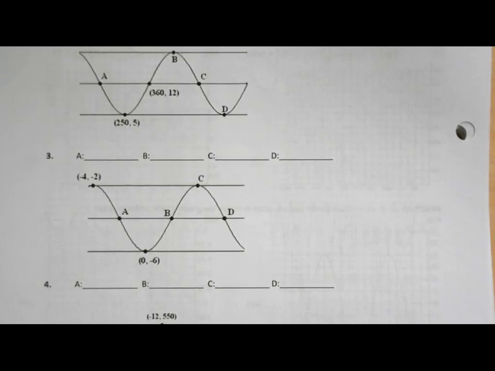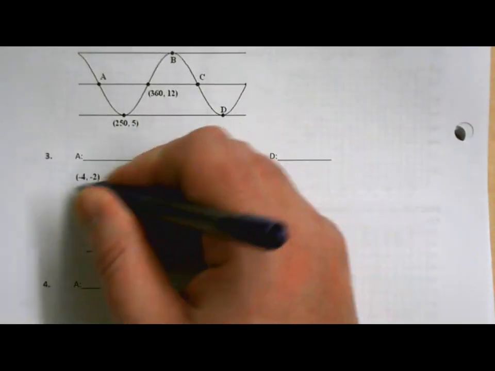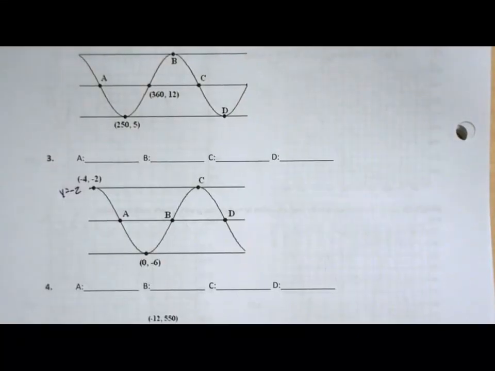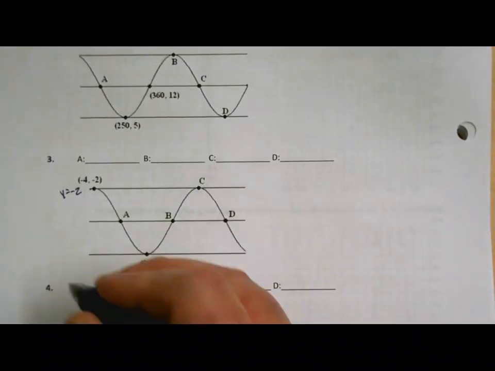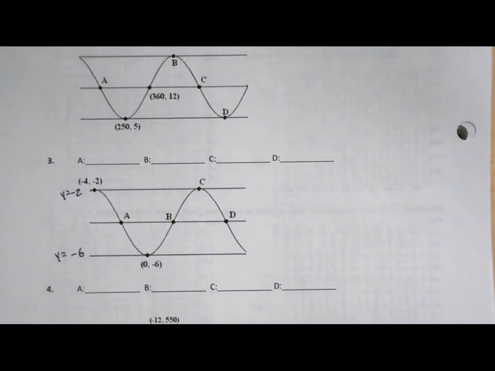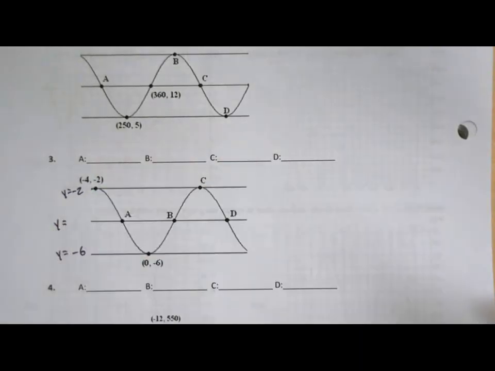So I'm going to start by, I like to put some numbers on these horizontal lines here. Remember, the y coordinate tells you where these are. So this horizontal line would be at y equals -2. And this horizontal line down here would be at y equals -6. And we know that that midline, the center line, should be halfway between those two things. What's halfway between -2 and -6? -4.